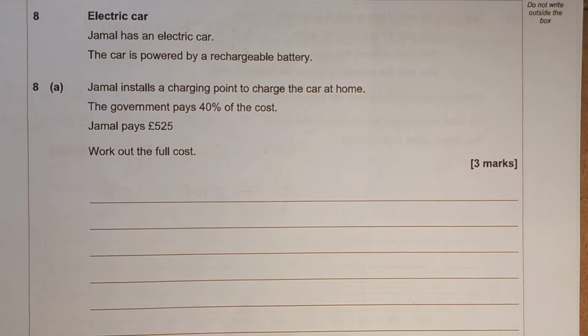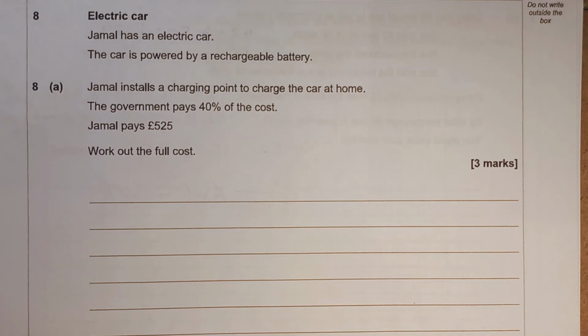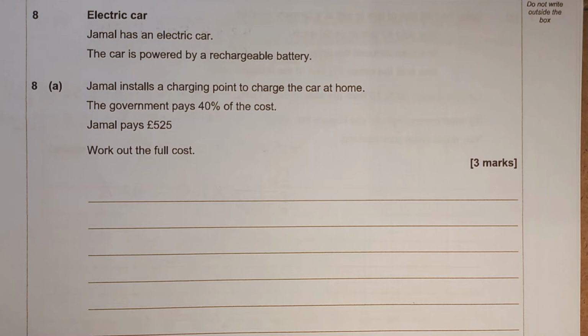Question 8. Electric car. Jamal has an electric car. The car is powered by a rechargeable battery. Jamal installs a charging point to charge the car at home. The government pays 40% of the cost. Jamal pays £525. Work out the full cost. Right.